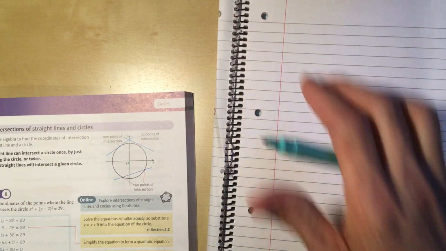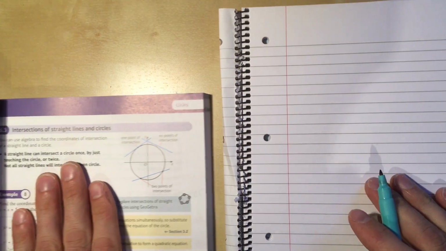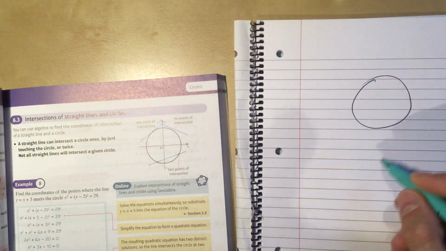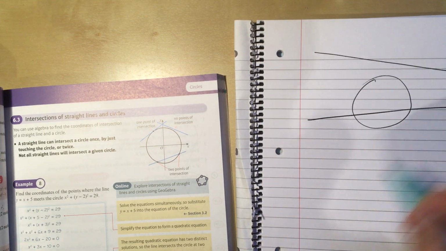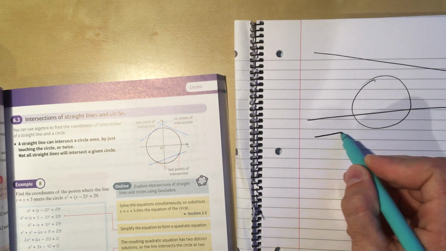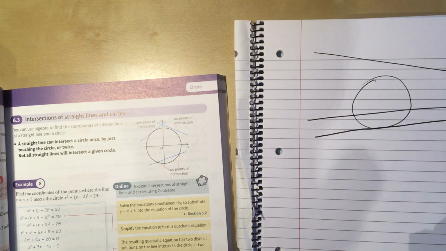So if we put all that together, and we're looking at section 6.3, intersections of straight lines and circles, well, I know that a circle and a straight line can not intersect at all, can intersect at 2 points, or the straight line could be a tangent to the circle. Okay? Where are we going to get intersections of straight lines and circles? We'll take the equations and solve them simultaneously.